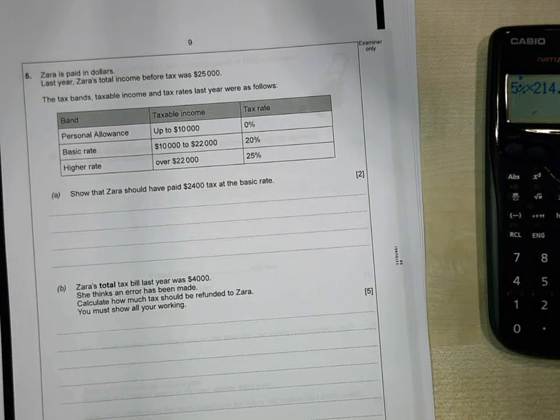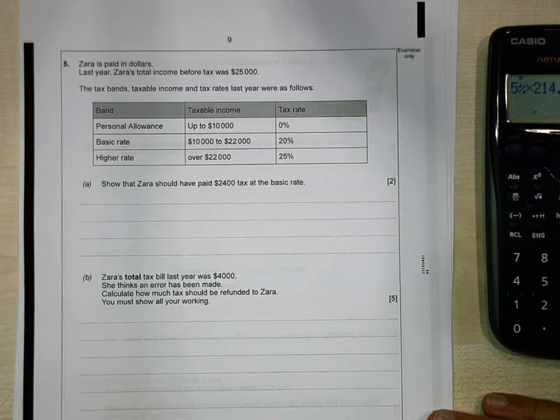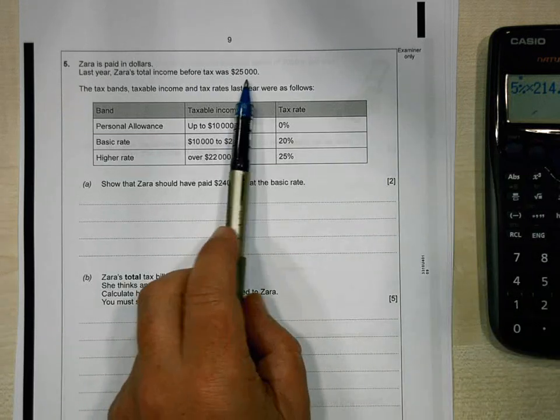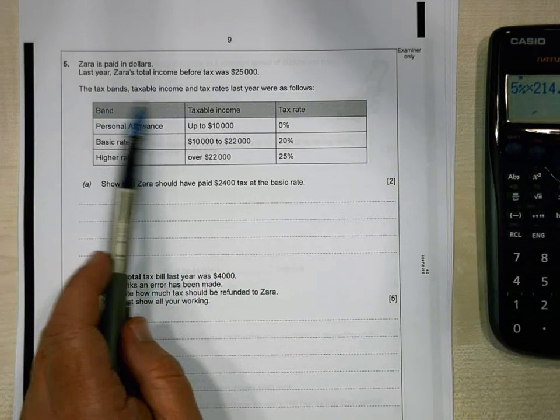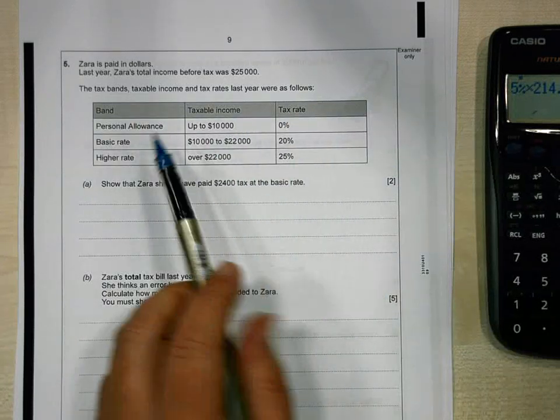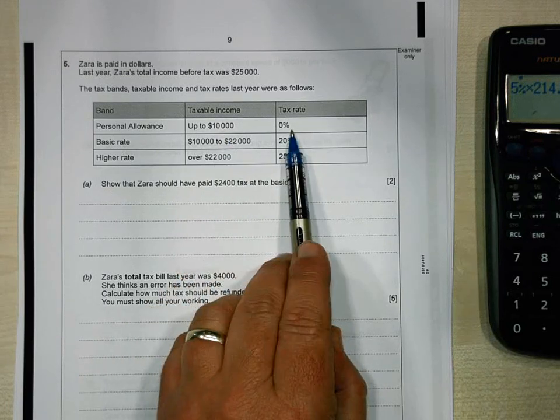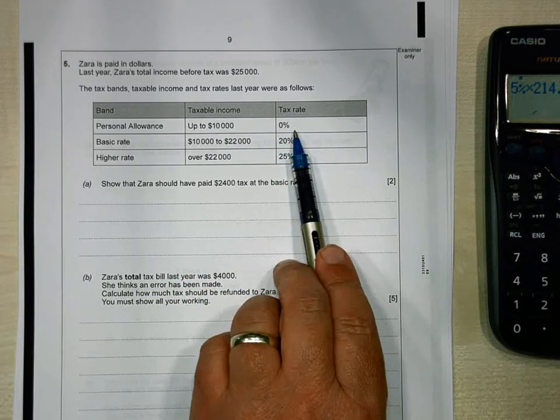Okay, question 5, income tax. So Zara is paid in dollars. Last year, Zara's total income before tax was $25,000. The tax band, taxable income and tax rates for the last year are as follows. So anything she earned up to $10,000 was charged at 0%.